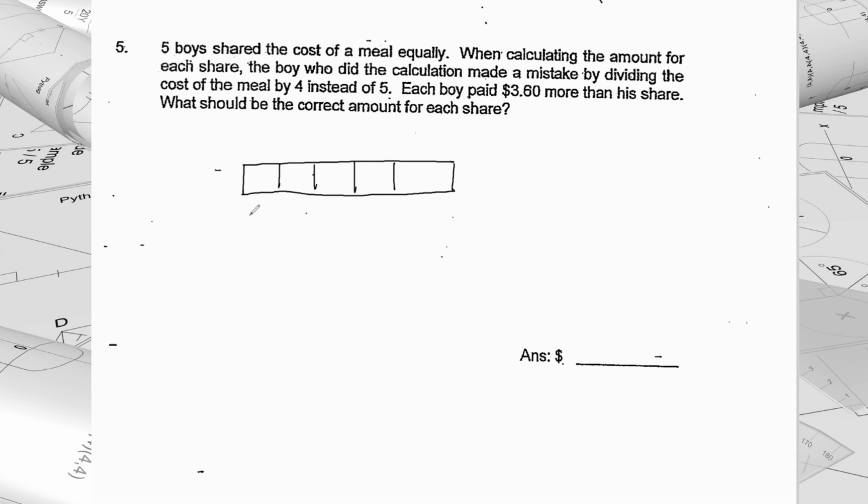Now, if we were to divide it by 4, which is what happened over here, a mistake was made and the cost of the meal was divided by 4. So if you divide it by 4, the cost of the meal will be divided into 4 parts. Okay, so if it's divided into 4 parts, or even if it's divided into 5 parts, the total cost doesn't change.